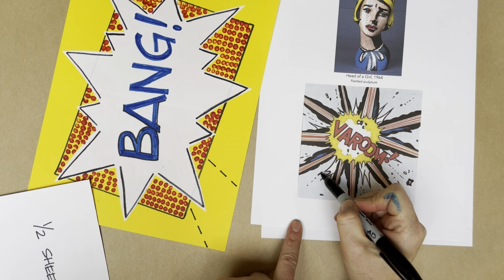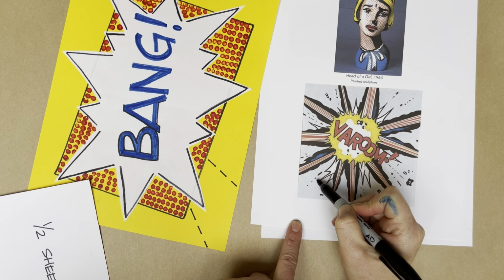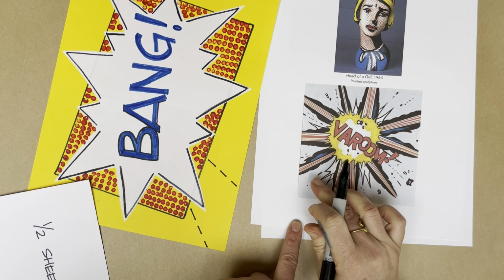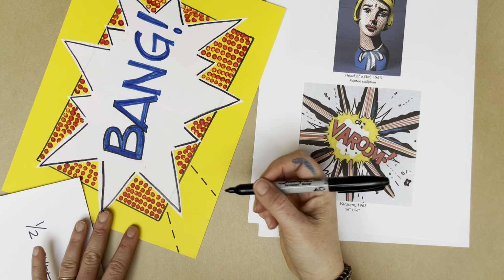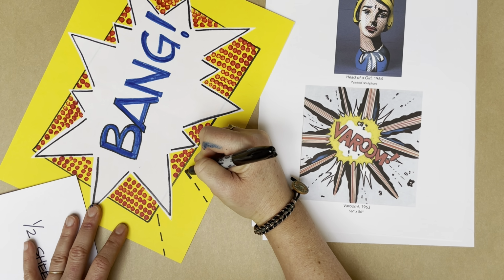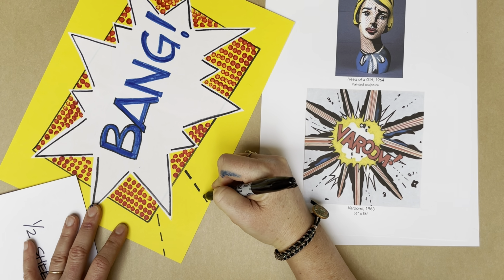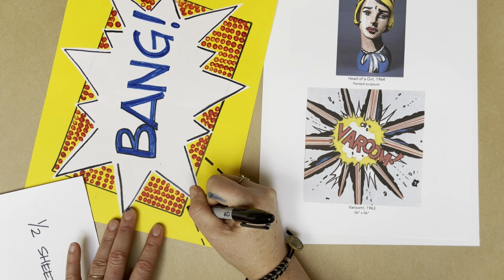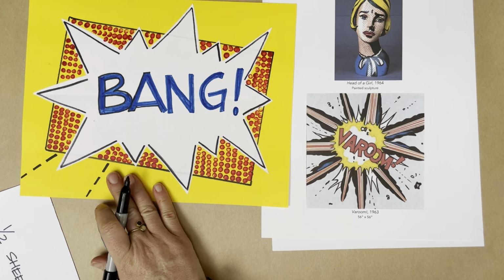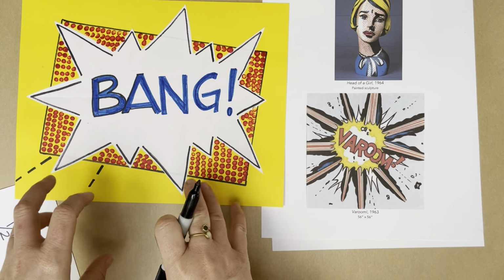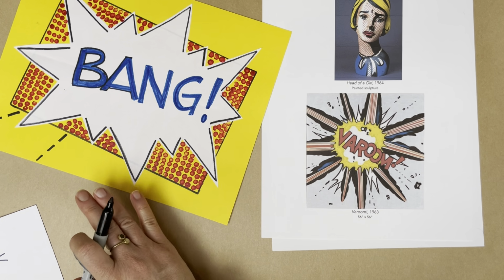Do you see how he has some lines, like kind of blobs coming out? And some of them get smaller then larger. So you could kind of do that, which kind of draws your eye into it, like it gives it some movement.